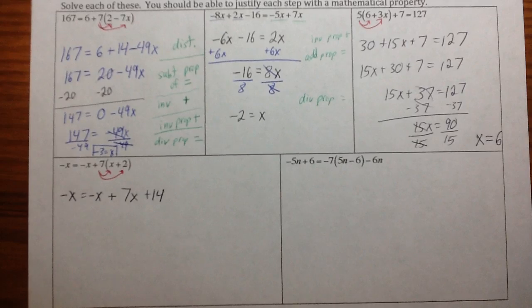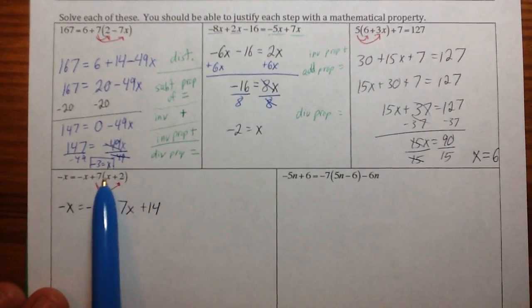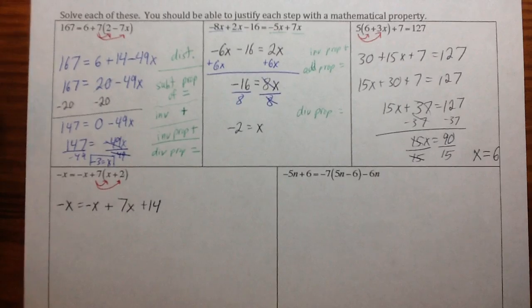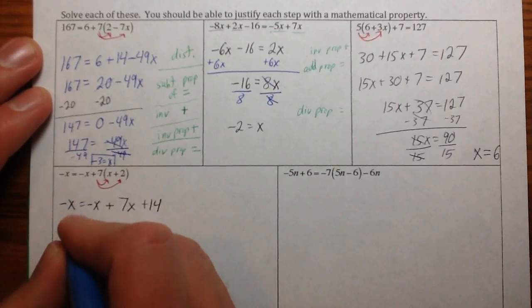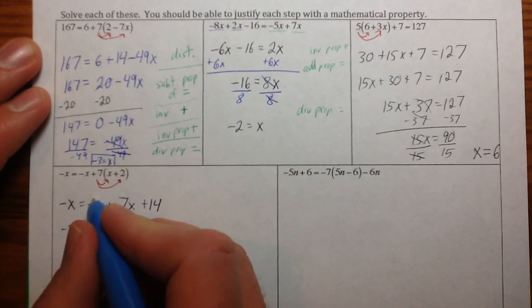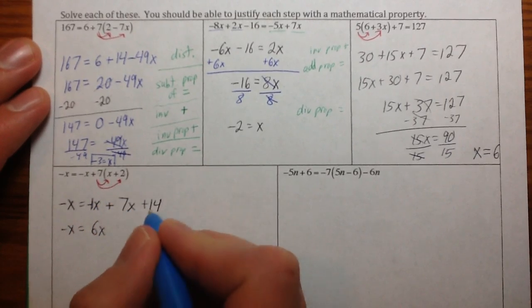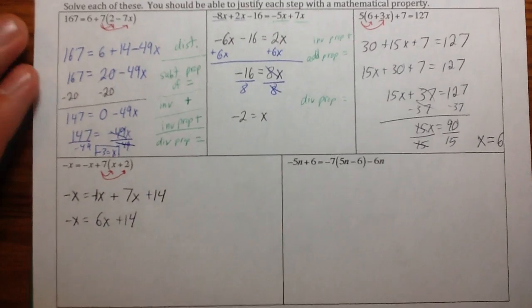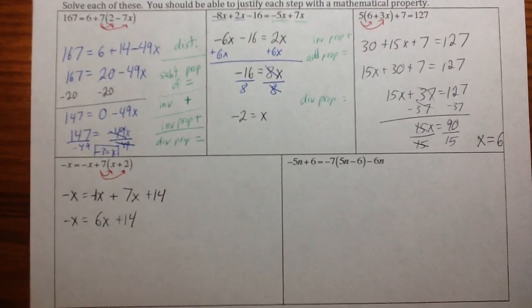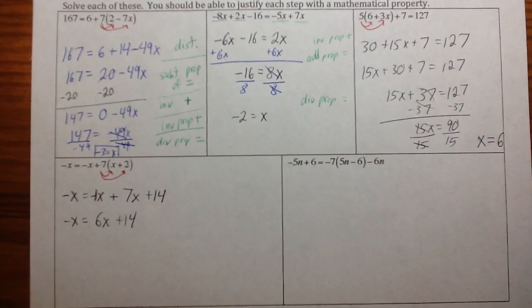14. Okay, again, we need to simplify each side. In case you care about the properties, I don't have to write them. I just need to be able to justify. I have used the distributive property. Okay, negative x equals negative 1 plus 7 is 6 plus 14. So we basically just used basic addition right there.